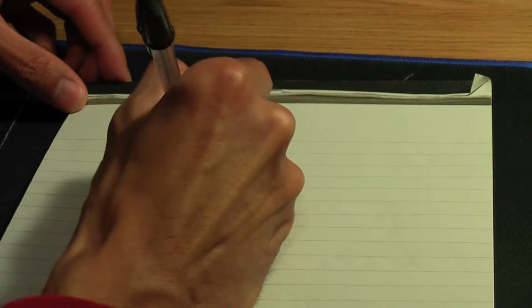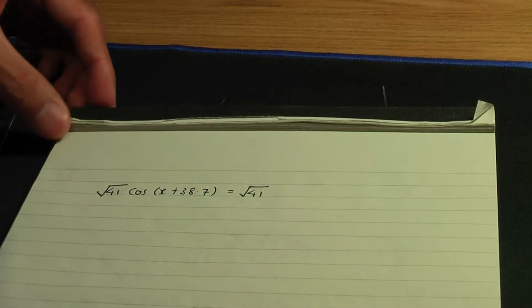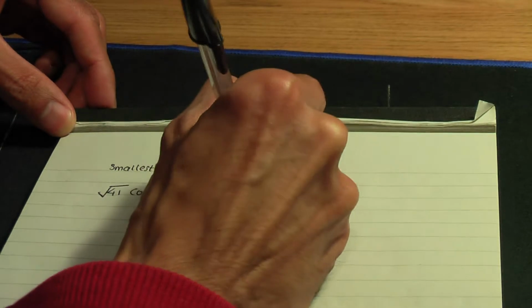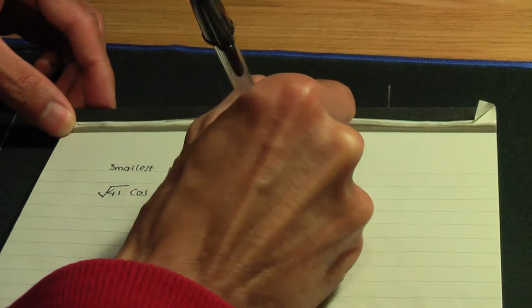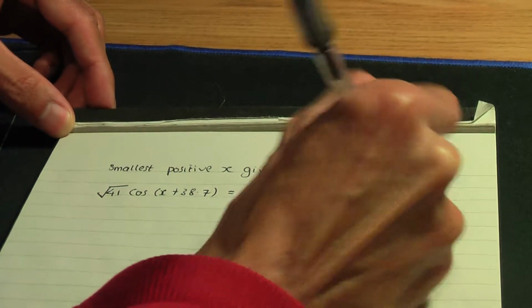So it's root 41 cos x plus 38.7 equal to the maximum value, which is root 41. Remember, we're working out the smallest positive x given the maximum value.